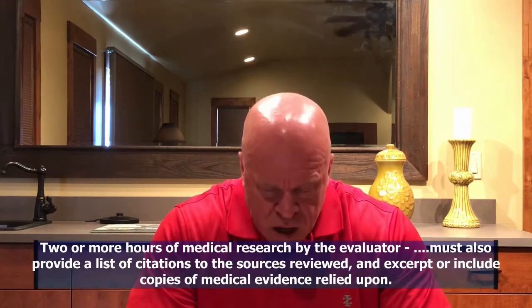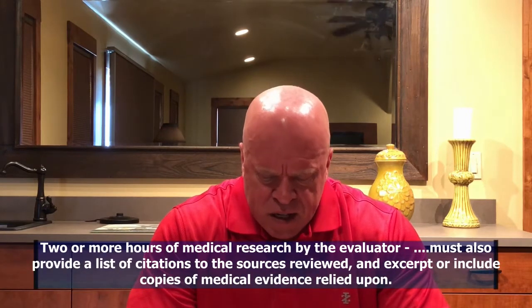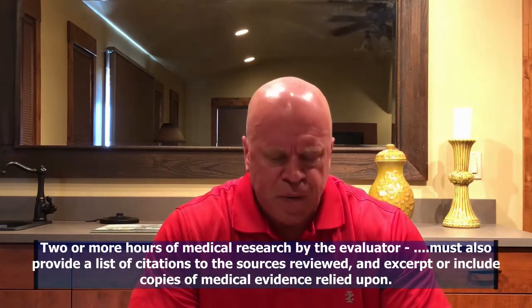An evaluator who specifies medical research as a complexity factor must also provide a list of citations to the sources reviewed and excerpt or include copies of medical evidence relied upon. Okay? So the language of the law gives us some instructions that we need to follow if we're going to employ medical research as a complexity factor.